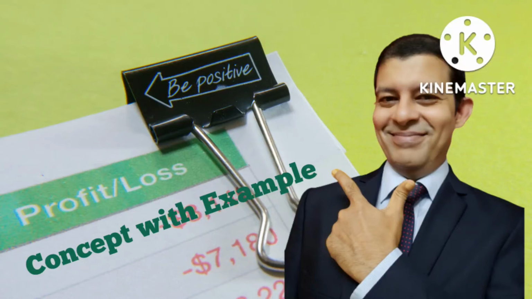So today we are going to pick up the first topic of accounting, that is profit and loss statement. So we will understand today the theoretical aspect of how to read profit and loss statement and what actually signifies the profit and loss of a company.